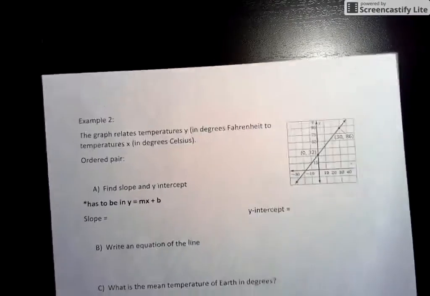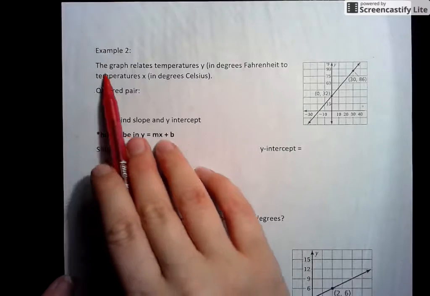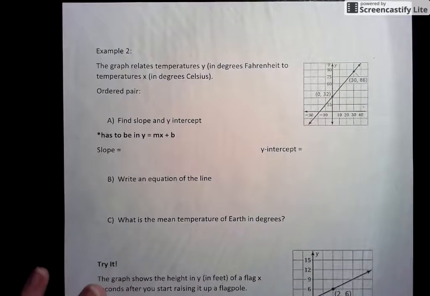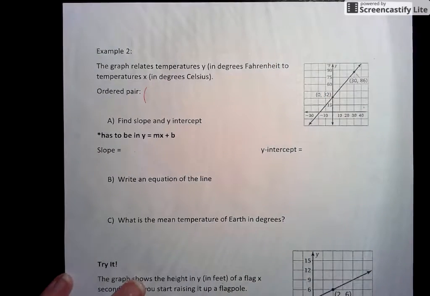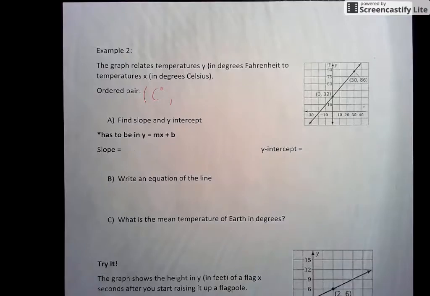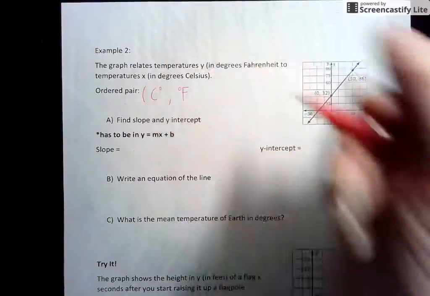Now our next one, we're going to do example 2. We're going to look at the graph that relates temperature y in degrees Fahrenheit to temperature x in degrees Celsius. So we always want to write, what does our ordered pair mean? What is our x value? What is our y value? So in this case, our x value is going to be the temperature in Celsius, and our y value is going to be our degrees in Fahrenheit.